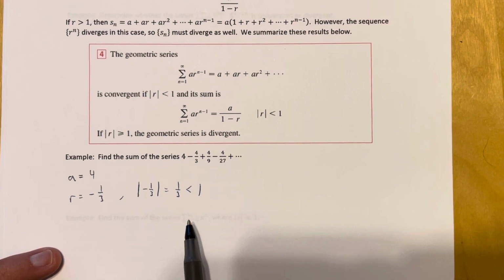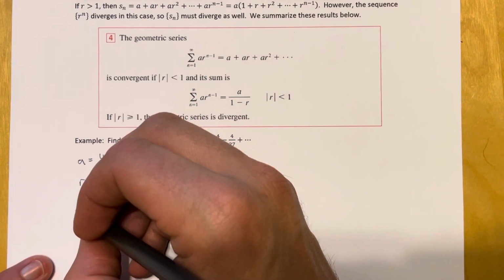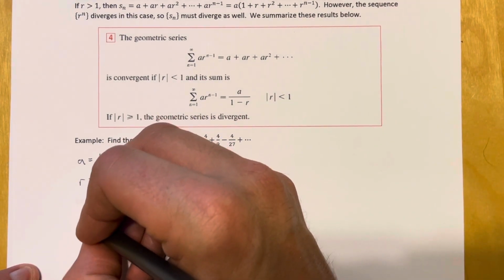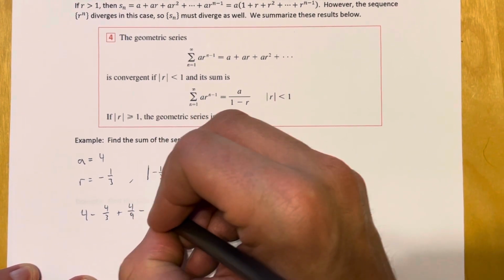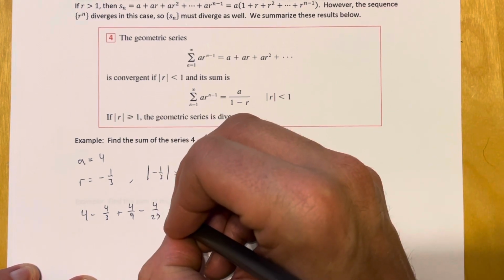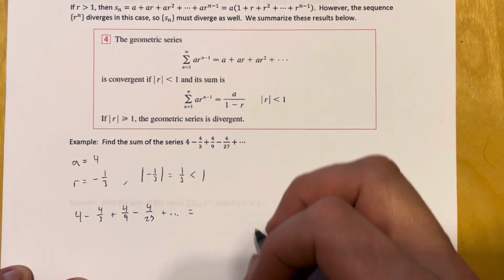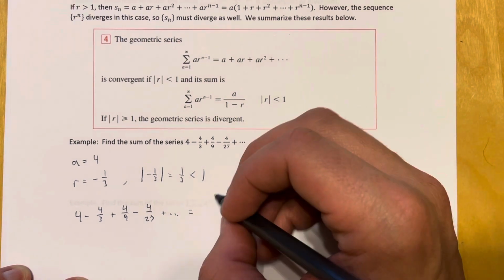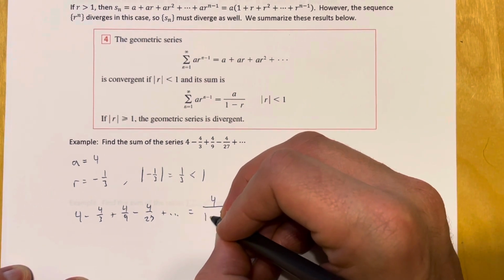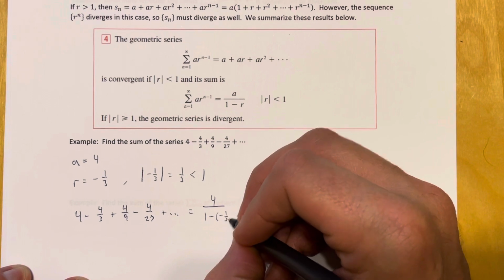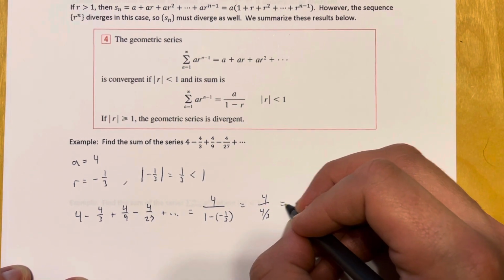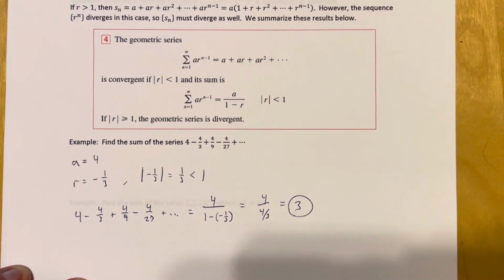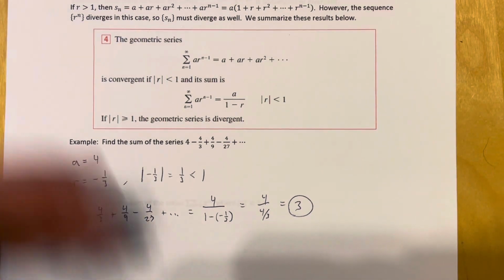Because it converges, I can find its limit using this formula. So 4 minus 4/3 plus 4/9 minus 4/27 plus ... That series is equal to a over 1 minus r, or in this case 4 over 1 minus -1/3. That's 4 over 4/3, which is just 3. So this series adds up to 3. And I'm just using this result to find that.